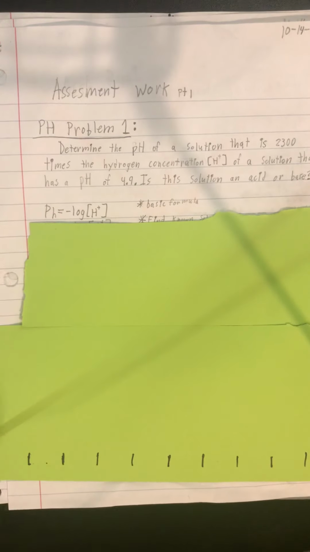Our first example of a logarithmic word problem is a pH word problem. We're going to start off by reading the word problem. Determine the pH of a solution that is 2,300 times the hydrogen ion concentration, or H+, of a solution that has a pH of 4.9. And is this solution an acid or a base?